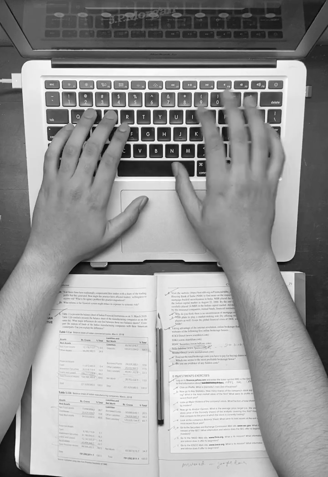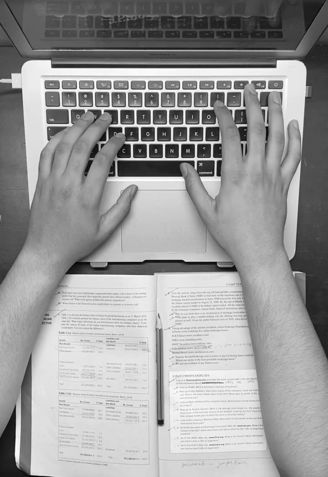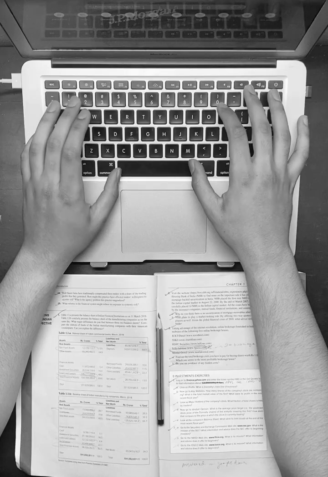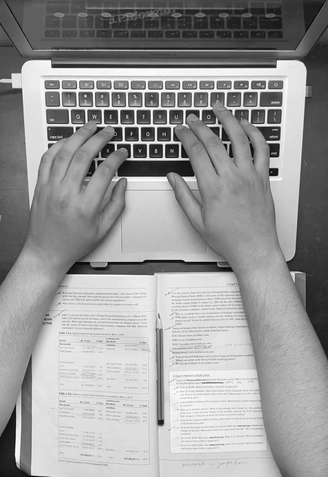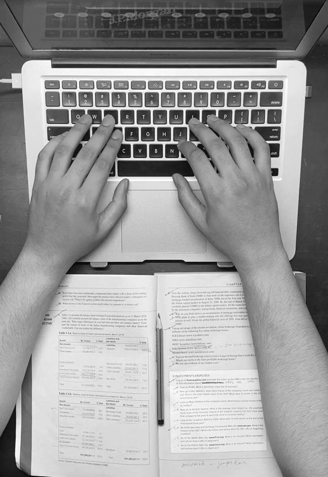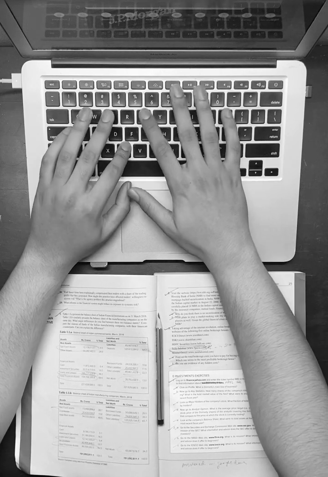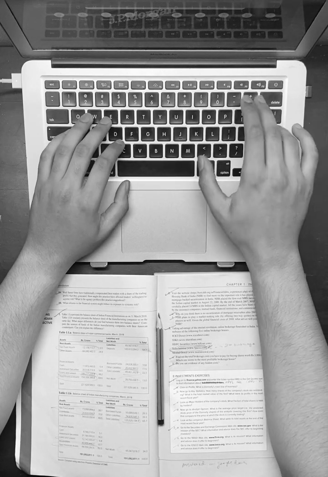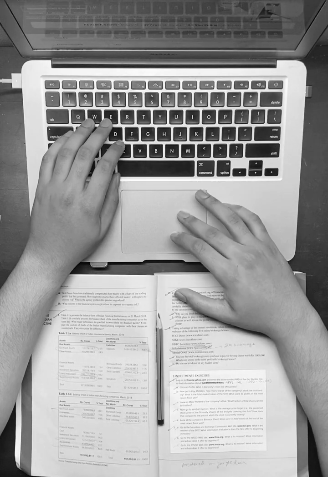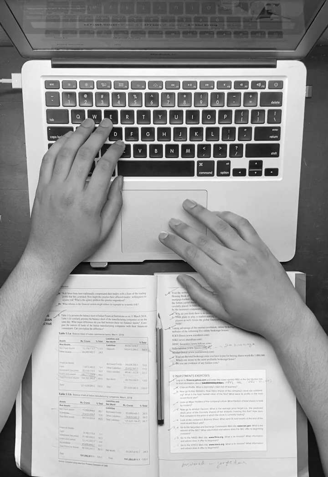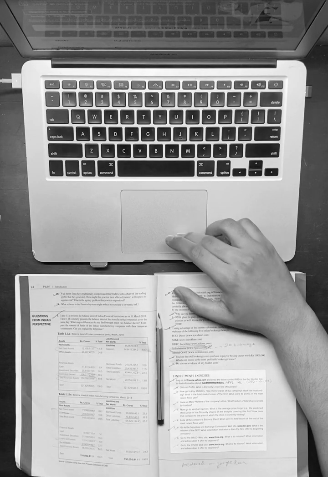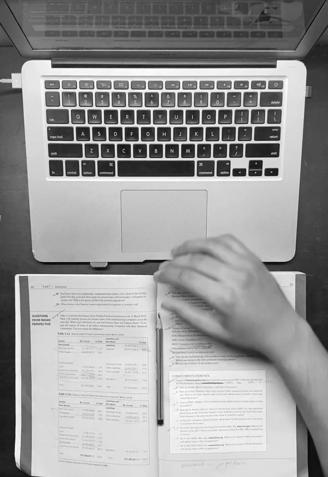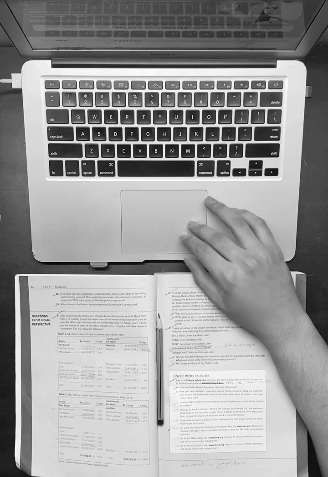ICICI Direct. Wait, I need to type in the URL. ICICIdirect.com. Okay, this website is much better than NHP's website actually. This is where my dad used to work 7 to 8 years back in the late 90s and early 2000s.